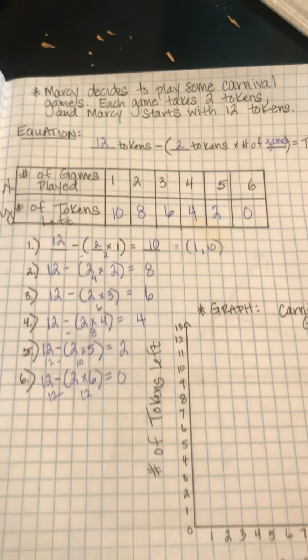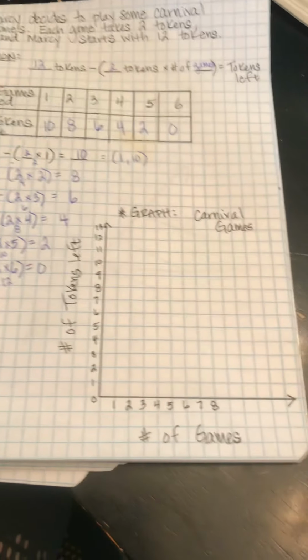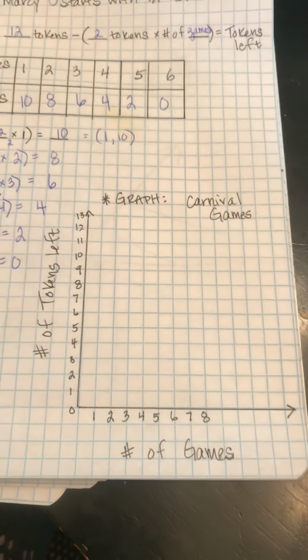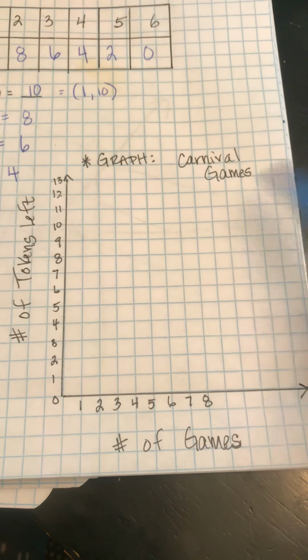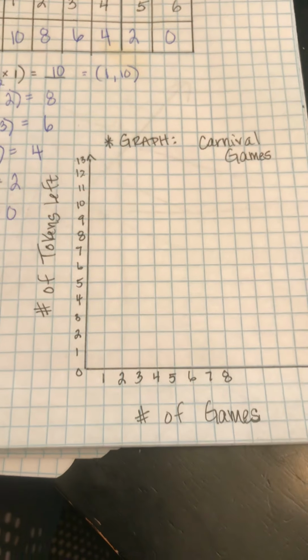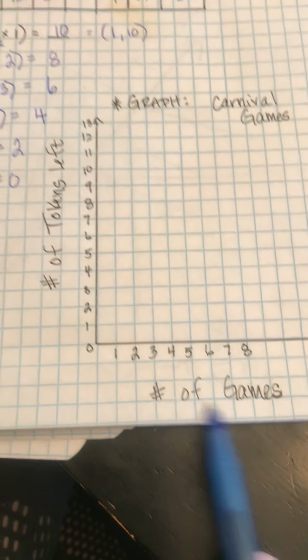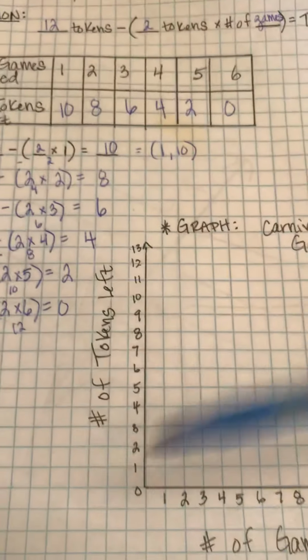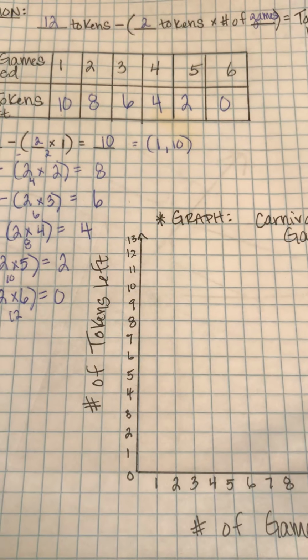Let's plot our points, shall we? I have my graph here ready to go, my coordinate plane. I have labeled Carnival Games as my title. I have the number of games down on the x-axis, you can see. And then on the y-axis, I did the number of tokens left.